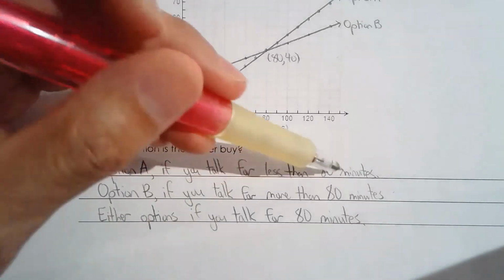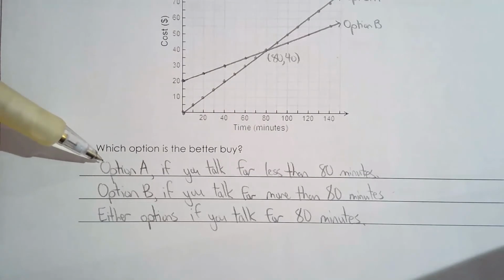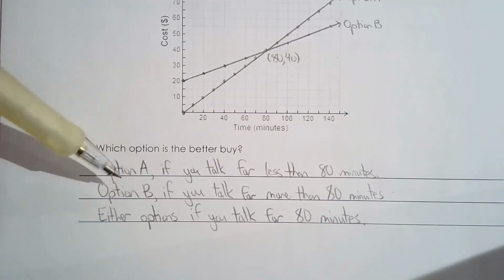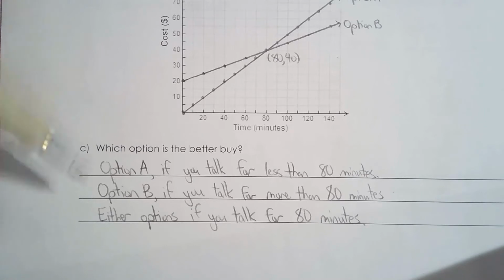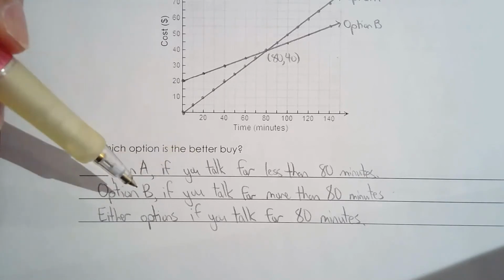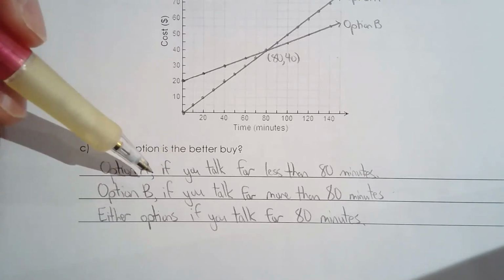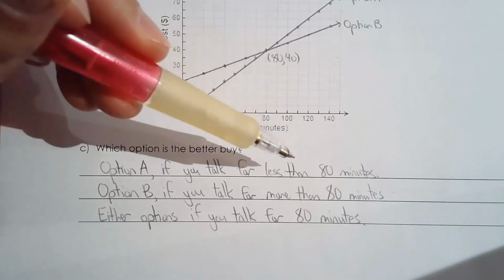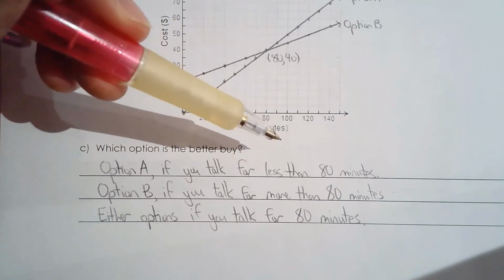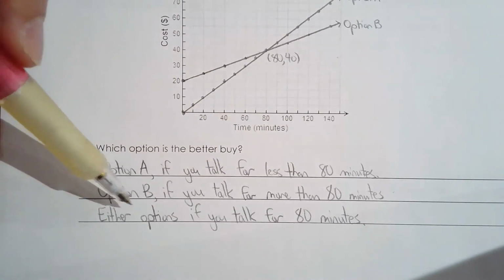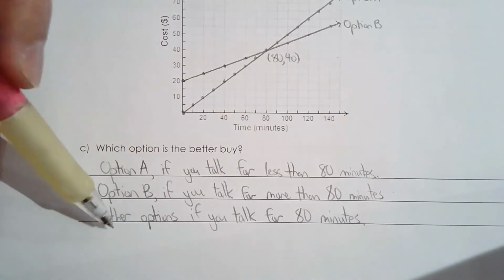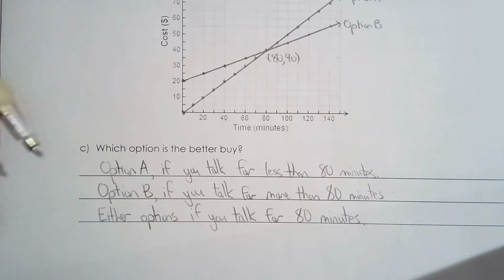So one more time, less than 80 minutes, option A, which is exactly what we said in the beginning. But instead, in the beginning, we said, if you don't talk much, choose option A. If you talk a lot, choose option B. But this is much better. What is not much, right? That's not a number. So now you know exactly. You can plan out your choice. Less than 80 minutes, choose option A. More than 80 minutes, choose option B. And if you talk for exactly 80 minutes, it doesn't matter which option you choose.